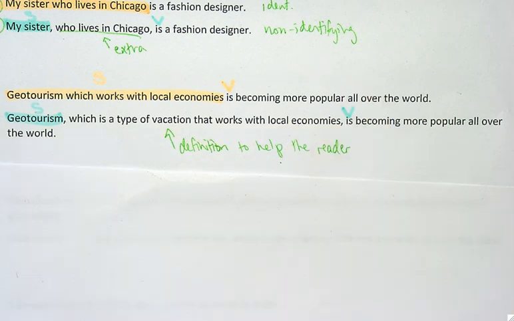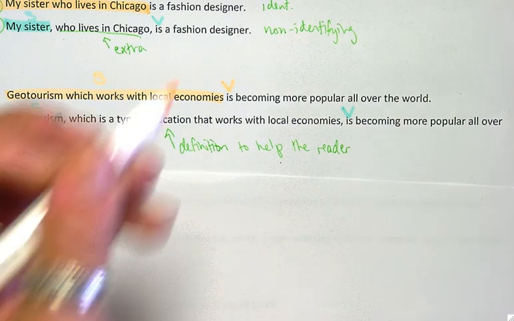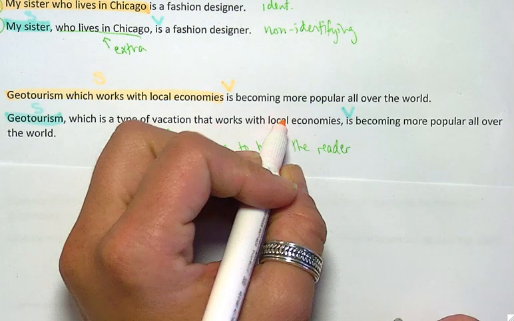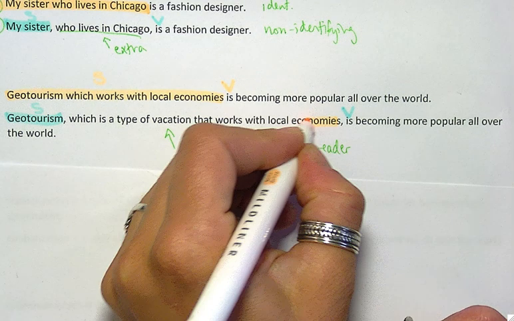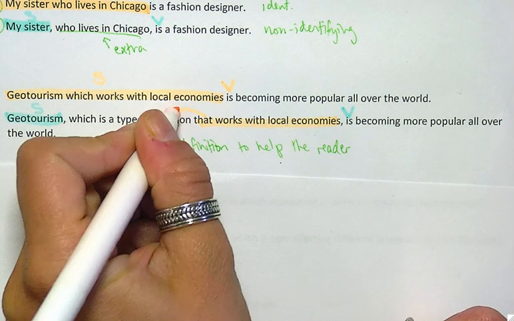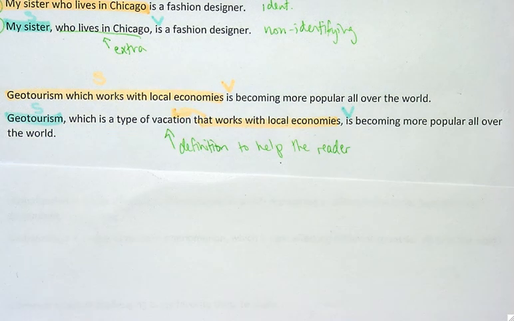Let's take a look inside of that adjective clause. Did anyone notice that we have another adjective clause there? We have another adjective clause here, that works with local economies. Is this adjective clause identifying or non-identifying? It's identifying. And it's identifying which kind of vacation. It's a certain type of vacation.